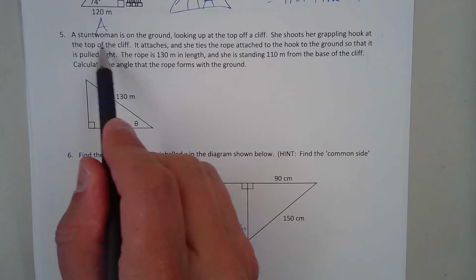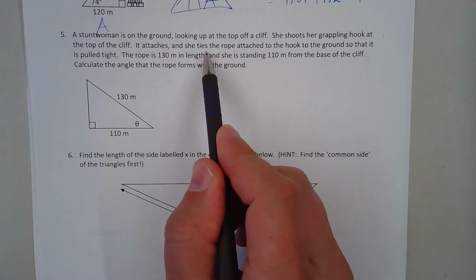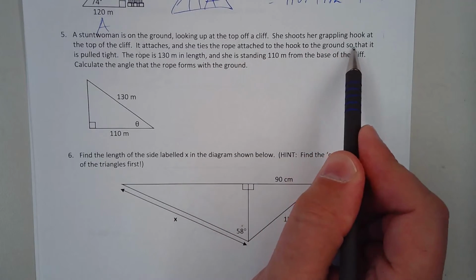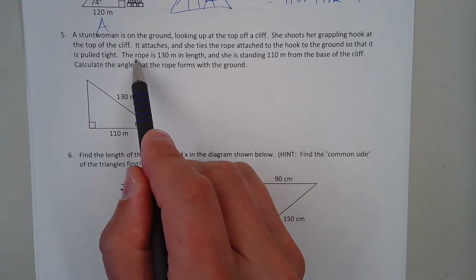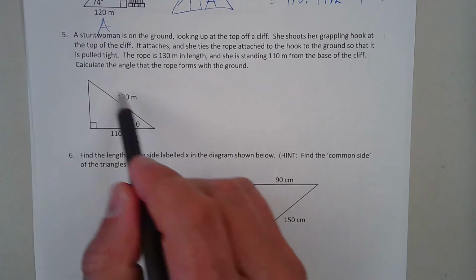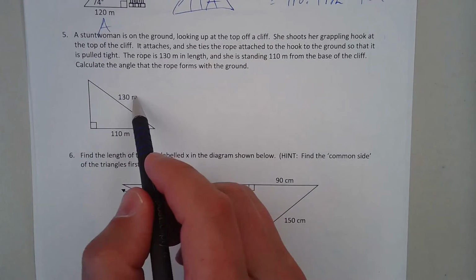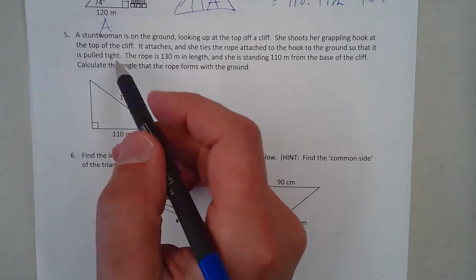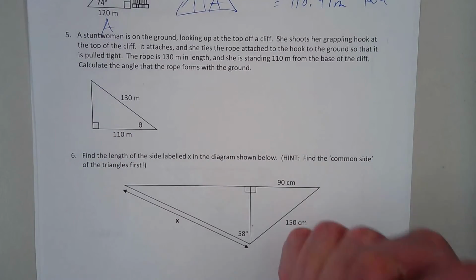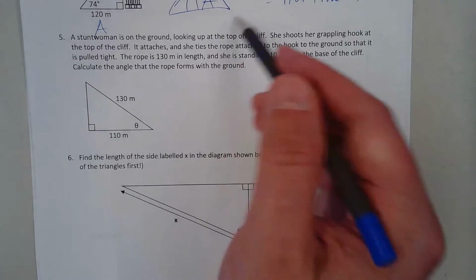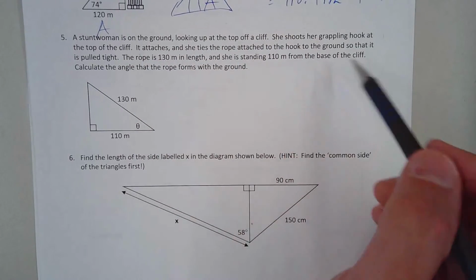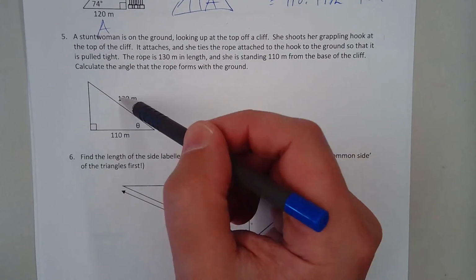She shoots her grappling hook at the top of the cliff. It attaches and she ties the rope attached to the hook to the ground so that it's pulled tight. The rope is 130 meters in length. She's standing 110 meters from the base of the cliff. Calculate the angle. So really, we just read all that for no reason. We could have just looked at the diagram and done it. There's nothing in here that's useful to us at all.